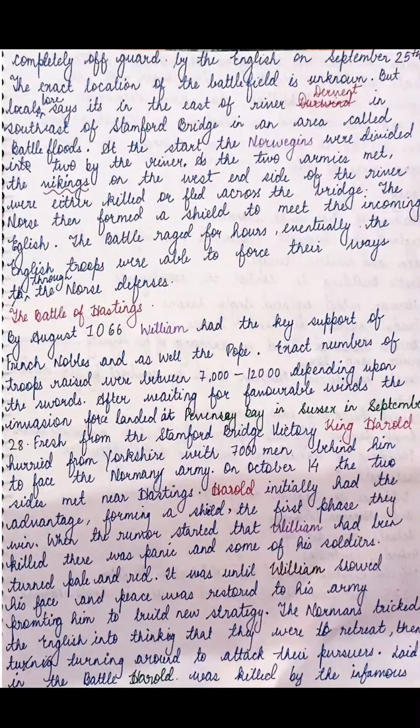Now let's see the most important part of this Norman conquest, the Battle of Hastings. And remember the dates please, because it is very important. It can come up, it is important from the NET point of view, from GATE and maybe college exams. So what happened, when did the Norman conquest happen? 1066 AD. So by August 1066, William had the key support of French nobles as well as the Pope. At that time, having the Pope's support was very, very nice, we can say.